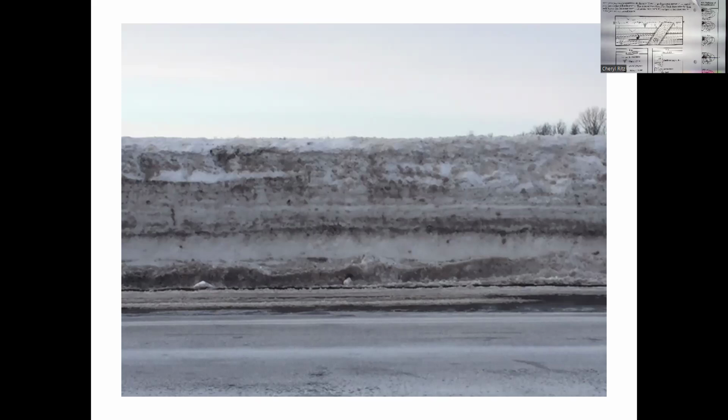It was literally snowing so fast that snow plows were getting stuck. They could not keep up with it. So for this section here, the plows didn't get to this area. It snowed a good couple of feet before the plows could get out again. So there was no dirt in that layer of snow.